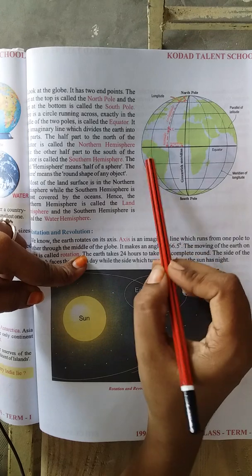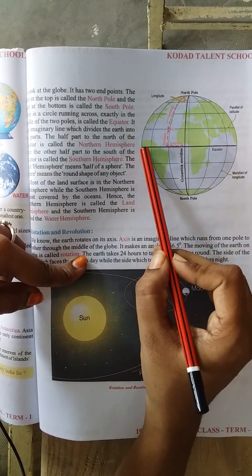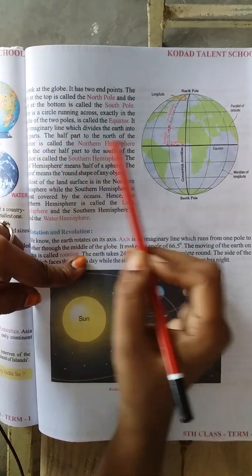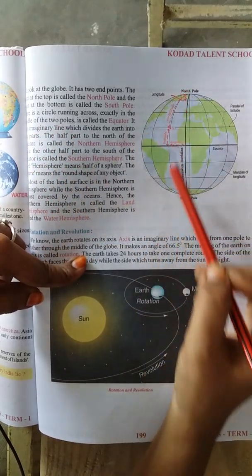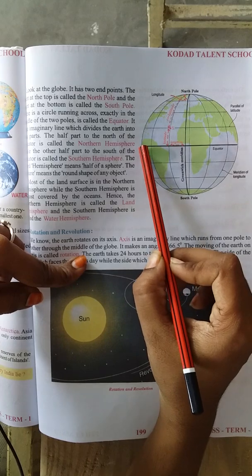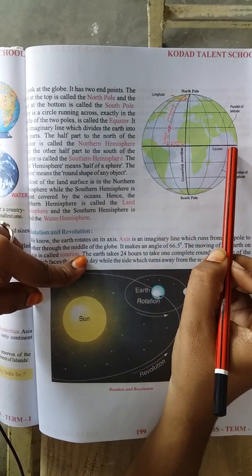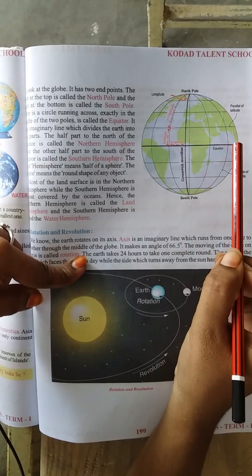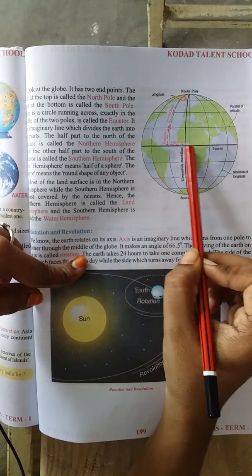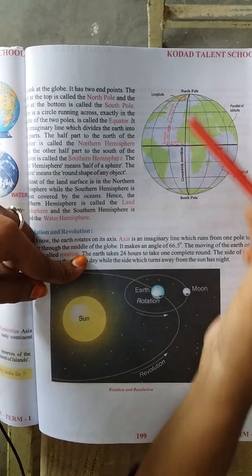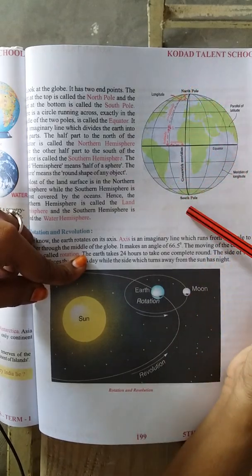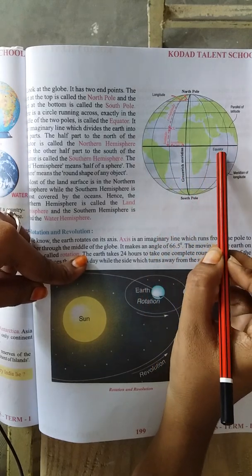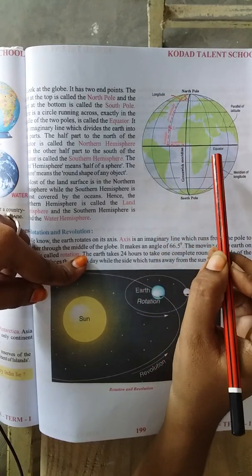There is a circle running across exactly in the middle of the two poles. This is one imaginary line in the middle of the two poles. What is that line's name?